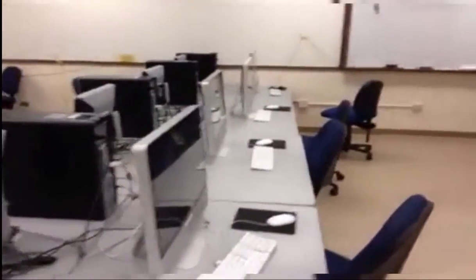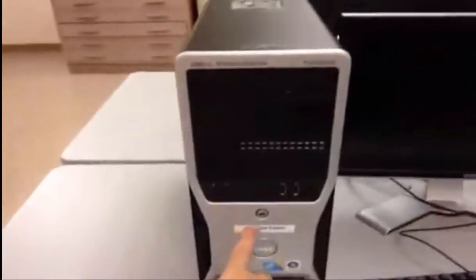As you can tell here, there are at least 4 rows of computers. On the outside edges are all iMacs, Macs. On the inner rows are PCs, and over here, Macs as well. On the Macs, maybe 1 or 2 students have a hard time finding it every semester: on the bottom back corner, there's a little push button that you can push to turn them on. PCs are pretty straightforward, just a button right up front.